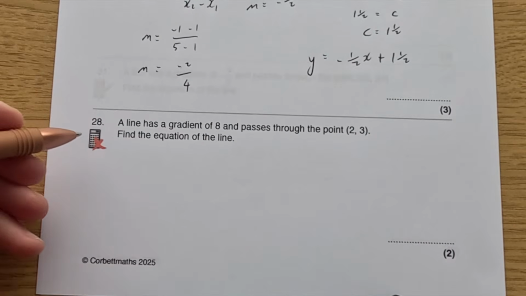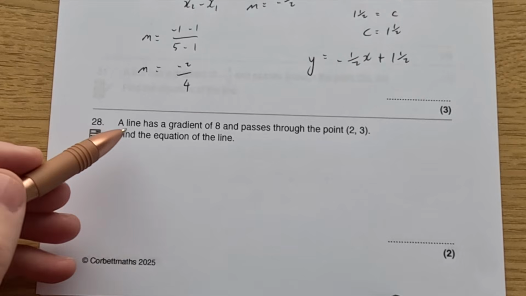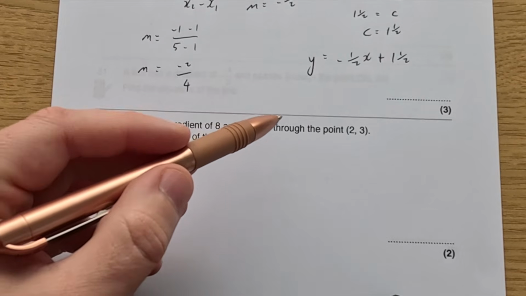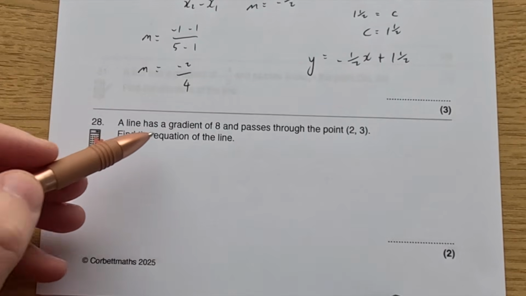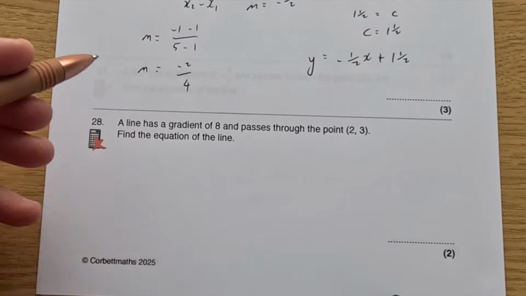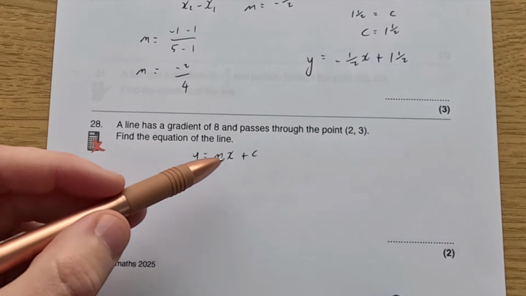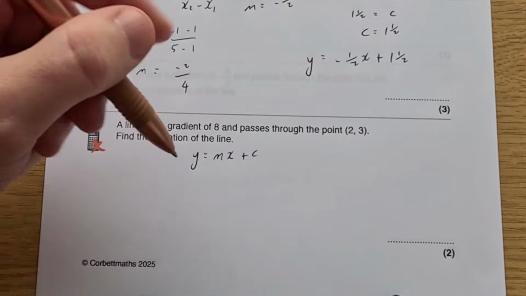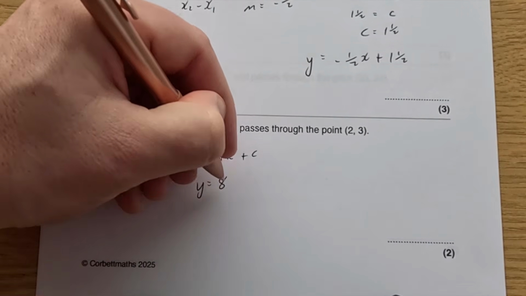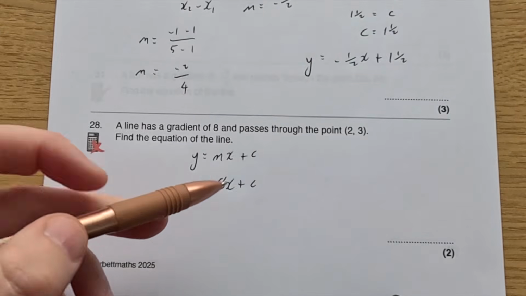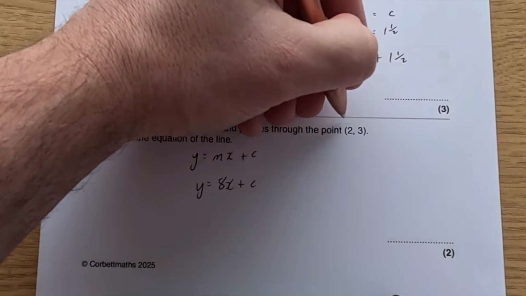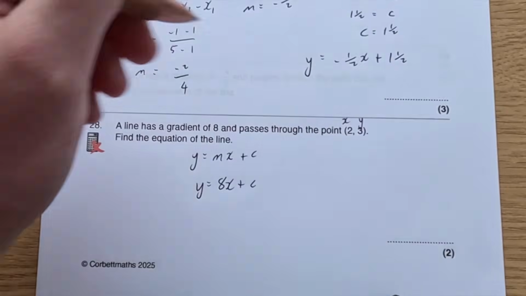Okay, let's look at our next question, question number 28. So question number 28 says a line has got a gradient of 8 and passes through the point (2, 3). And we've been asked to find the equation of the line. So we know the gradient of the line is 8, so that means its equation is y equals mx plus c. And if we replace m with the gradient of 8, we get y is equal to 8x plus c. Now if we want to find the value of c, we can just substitute in those values, that x is equal to 2 and y is equal to 3.